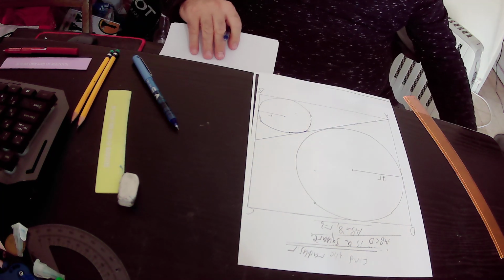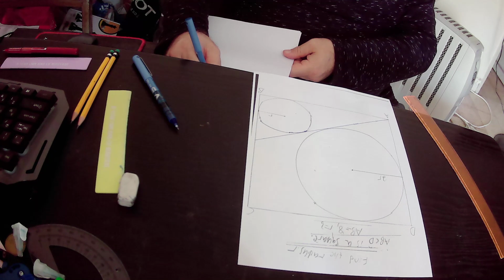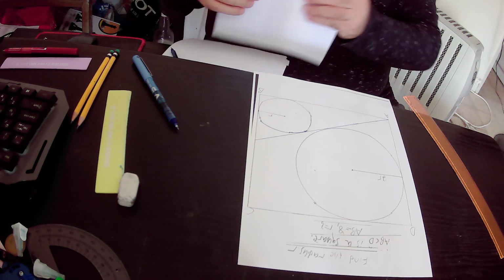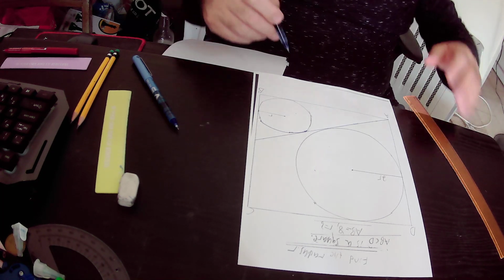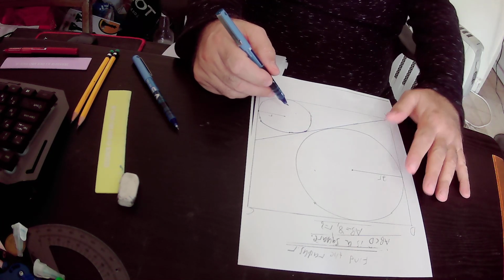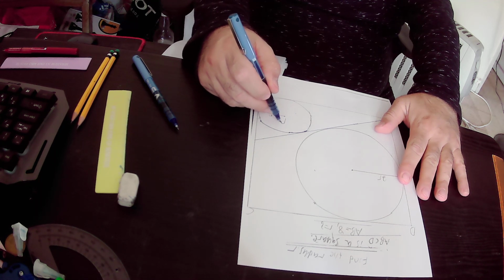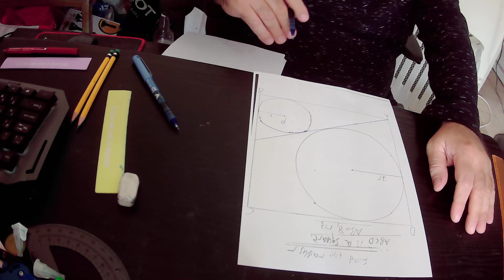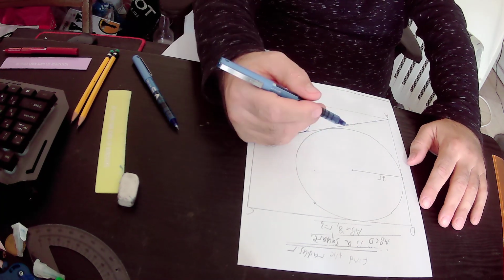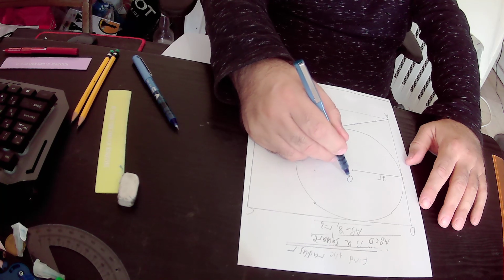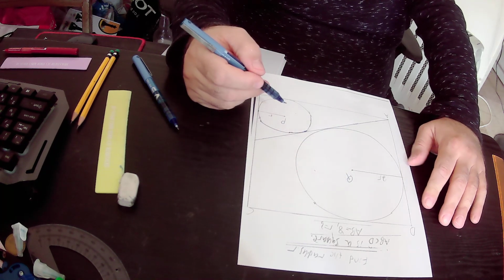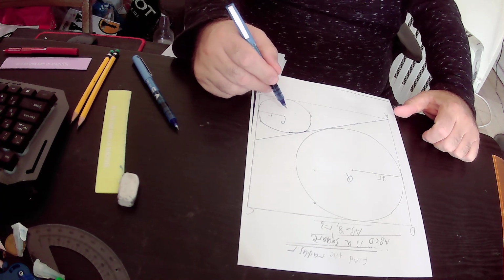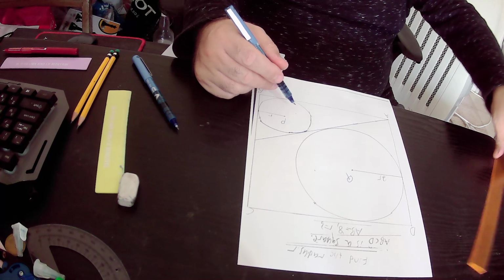So in the next step, we will define the center of this small circle as point P, and we will define the center of this big circle as point Q, and we will join together points A and B by a straight line.